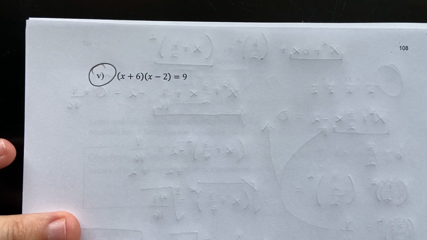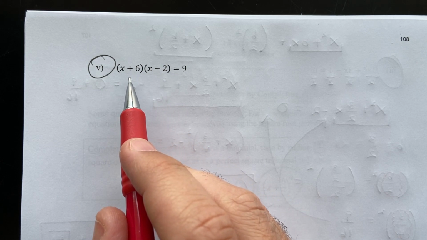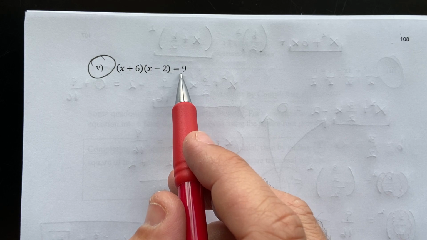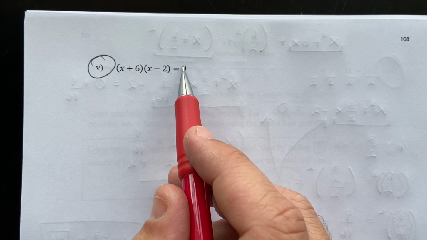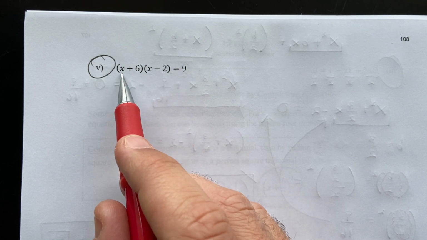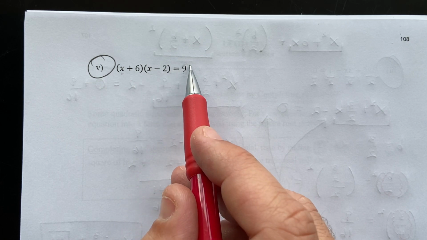So part 5, definitely something to not do would be to set x plus 6 to 9 and x minus 2 equal to 9, right? There's no 9 product property. It'd only be true if there were a 0 over here. So if this were a 0, then x plus 6 needs to be 0 or x minus 2 needs to be 0, but it's a 9. So we need to go a different route.